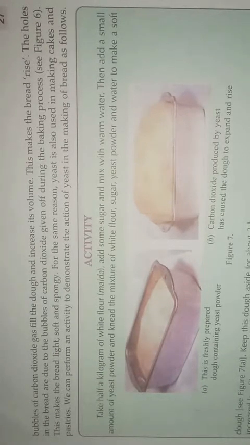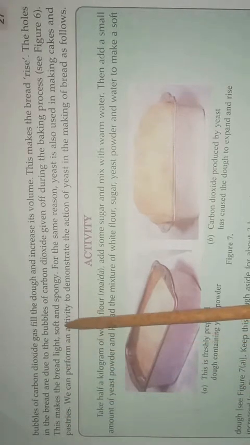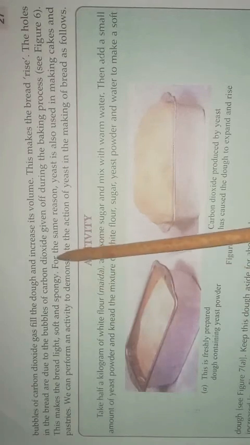Why are the holes in the bread present there? Due to the bubbles of carbon dioxide gas. This makes the bread light, soft and spongy.